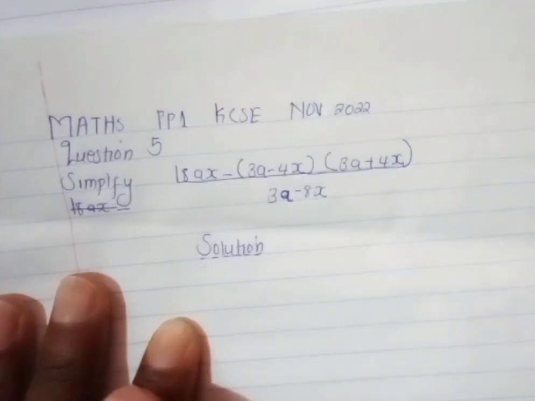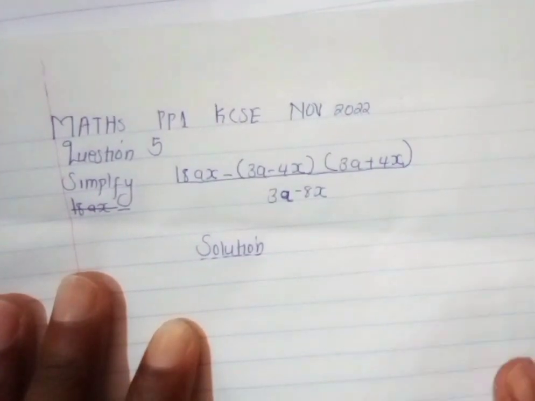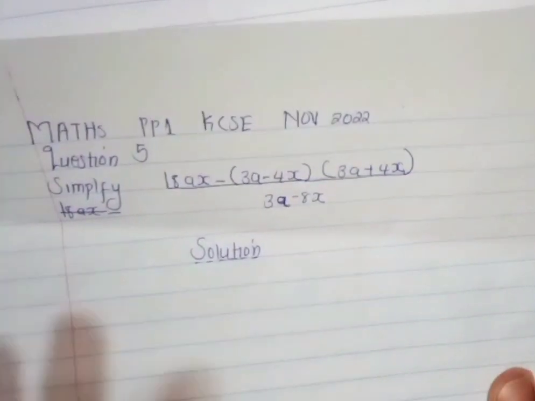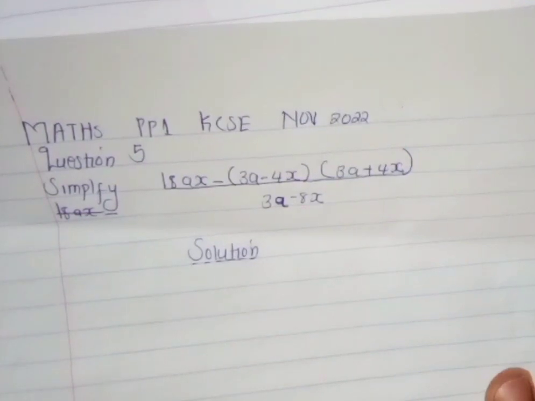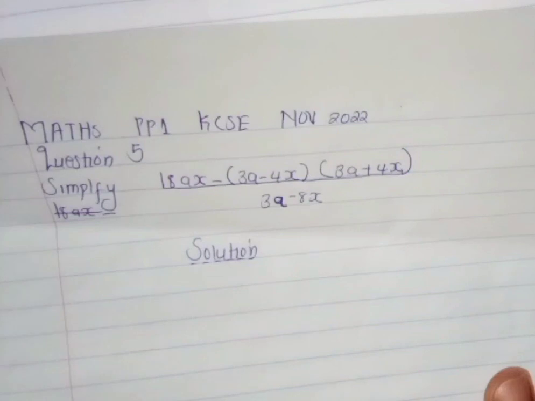We're on question 5 now. The question says simplify. Basically, these questions come from the topic of simplifying algebraic expressions. Okay, let's go back to the solution.